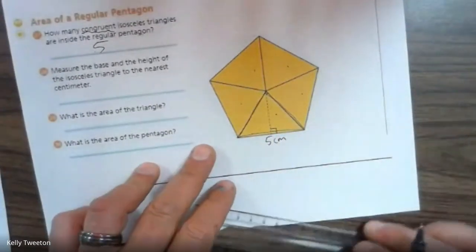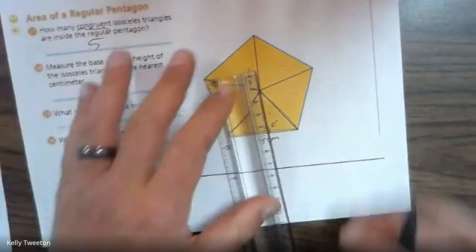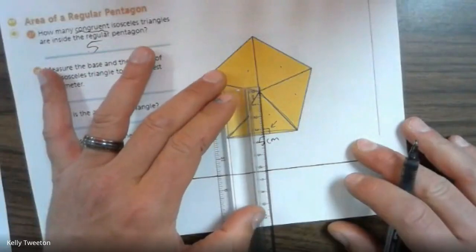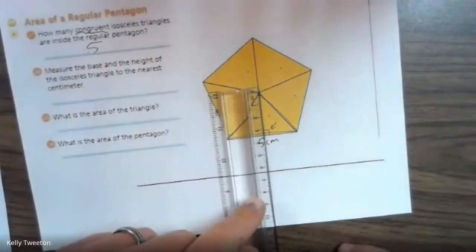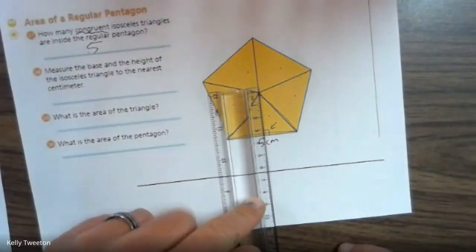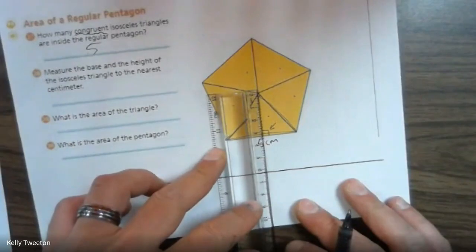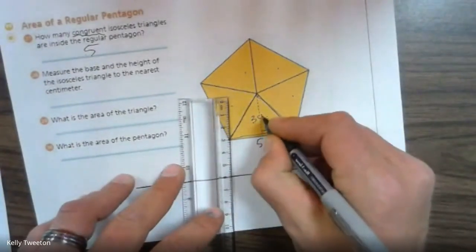And the height, where's the height? Yes, perpendicular to the base. All right, so I measure from the middle, right there, all the way down to the bottom, which is right there. It says the nearest centimeter. Well, they were really friendly and decided to go right at 3 1/4. Let's just say 3. They said the nearest ones were going to go 3 centimeters.